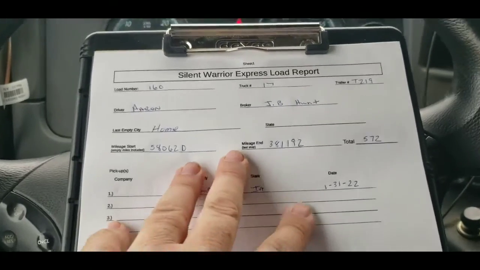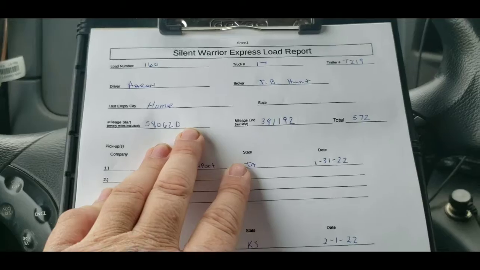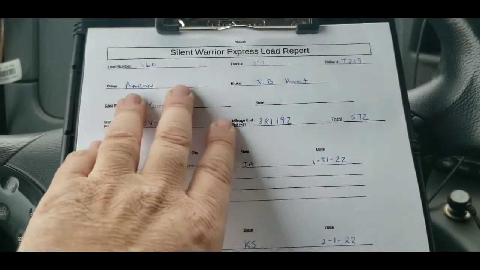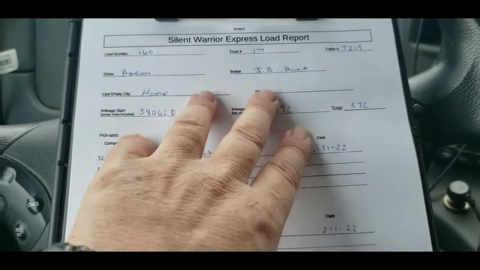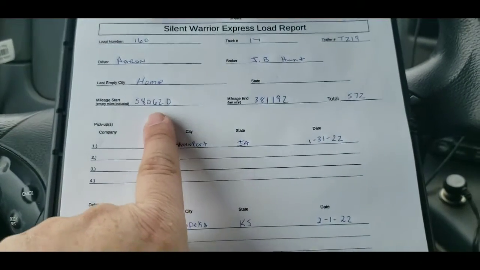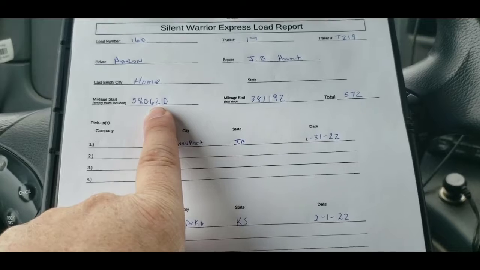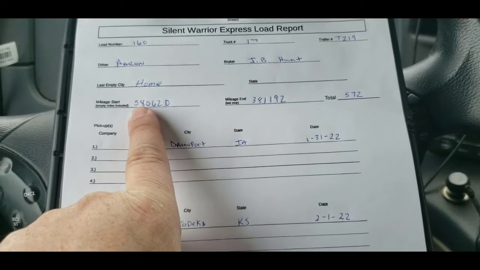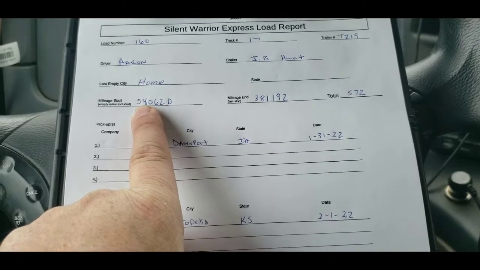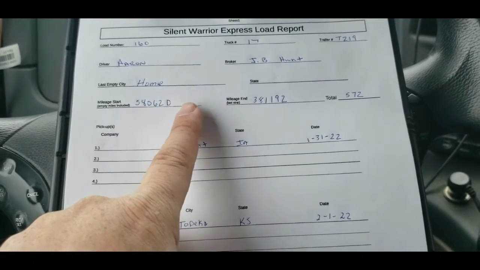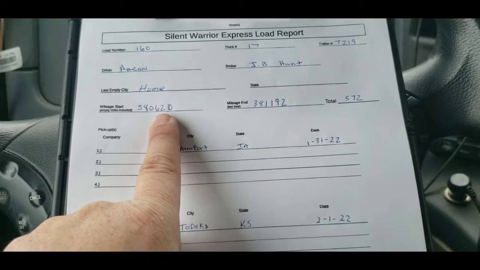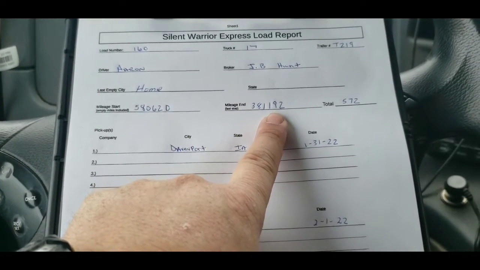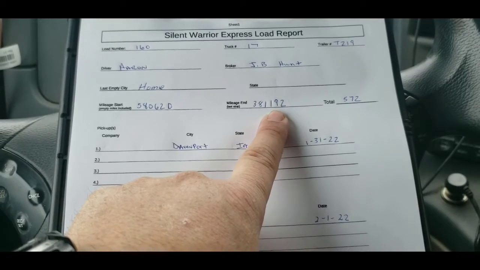Alright, so as you can see, this is an actual load I just ran. So load number, truck number, blah, blah, blah, broker. Okay, so here was the miles. And that's not even right. That's supposed to be a 3, not a 5 for some reason. But anyway, so here's where I started off at home. There's where I started off, or when I got to the delivery.